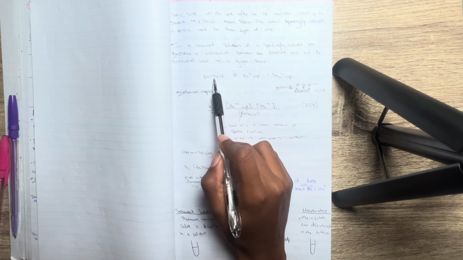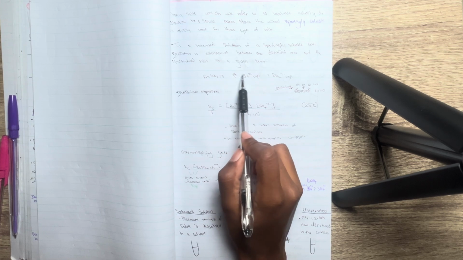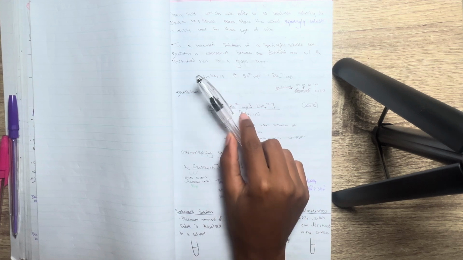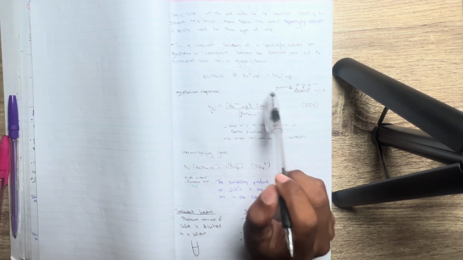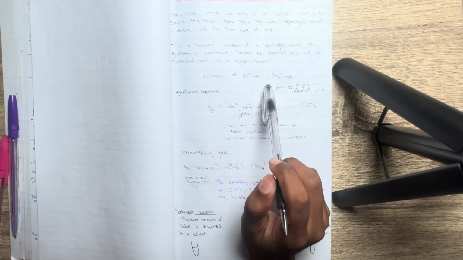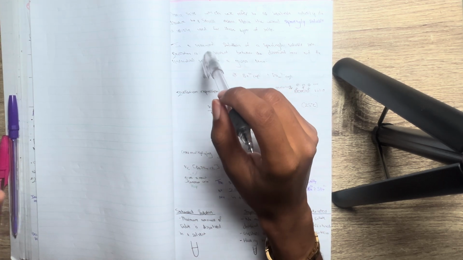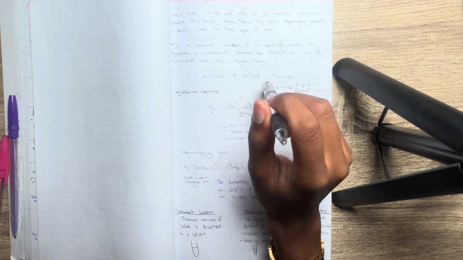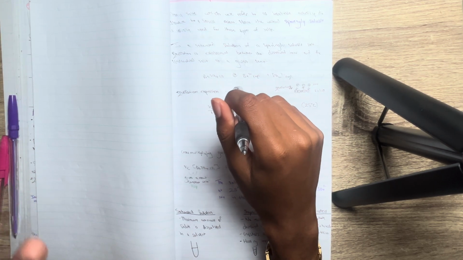And at equilibrium we have the salt and the ions present. So note that even though it is sparingly soluble, if it was a completely insoluble salt, you would not have any ions at all, right?